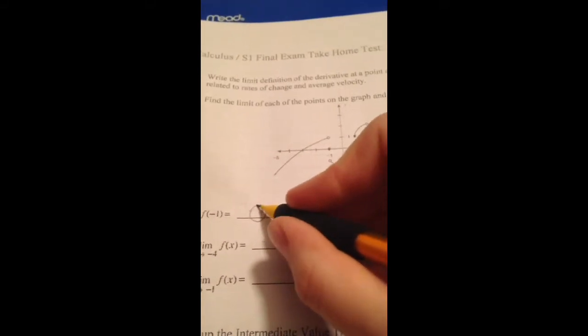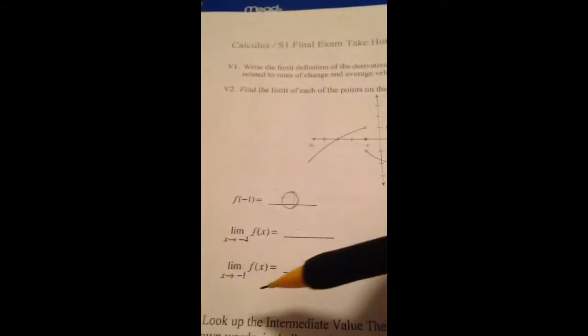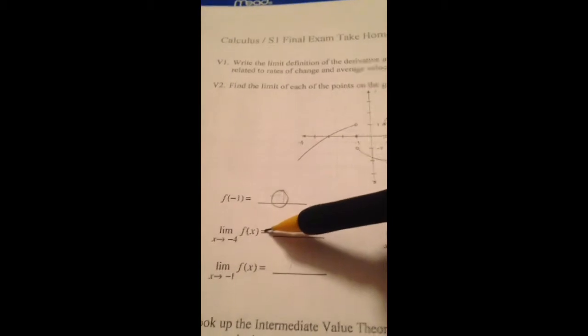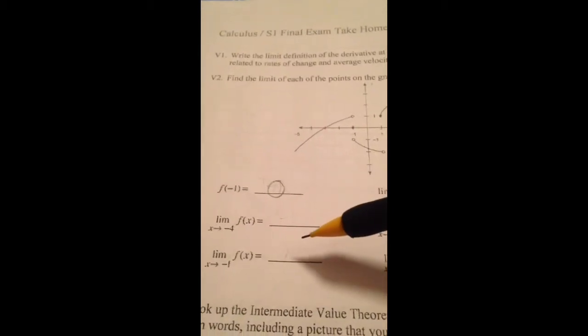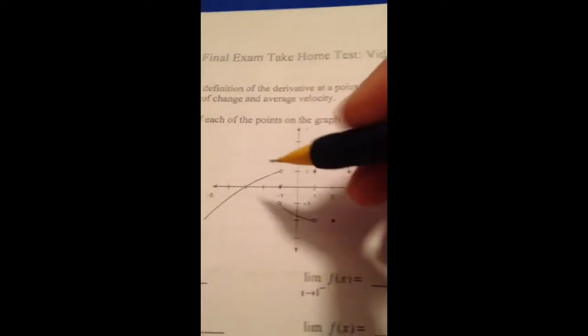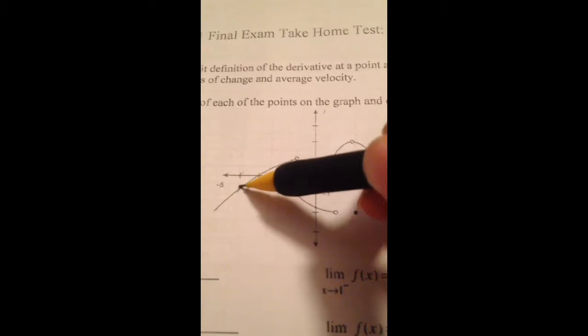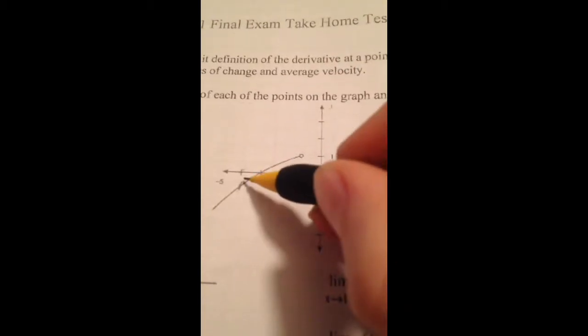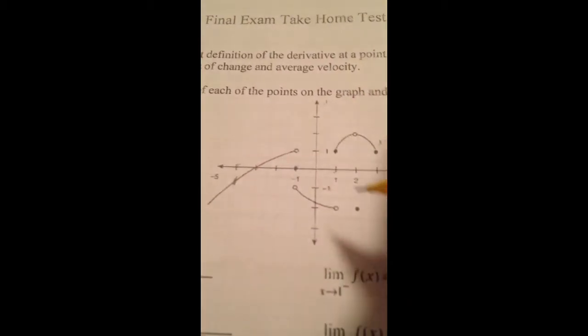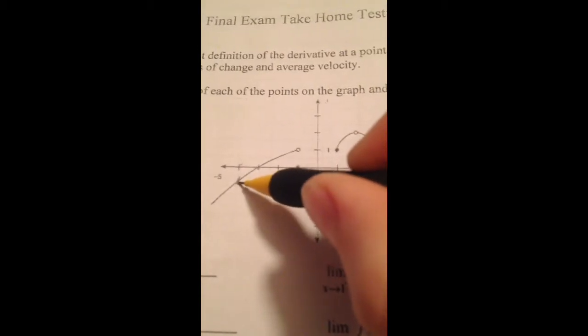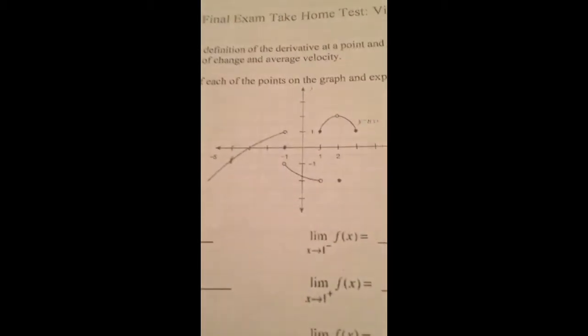So 0. The second one asks for the limit as x approaches -4. So we're gonna come over to -4, and we're gonna look at where the line is. From the right, it approaches -1. And from the left it approaches -1. So because they're the same, the limit does exist, and it is -1.